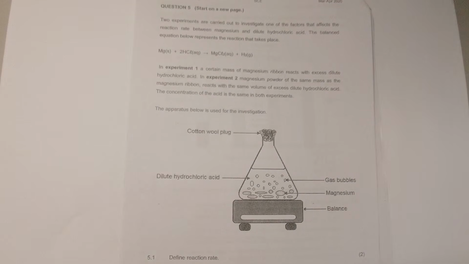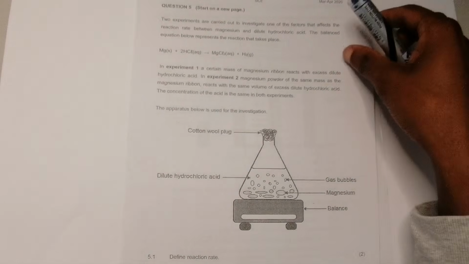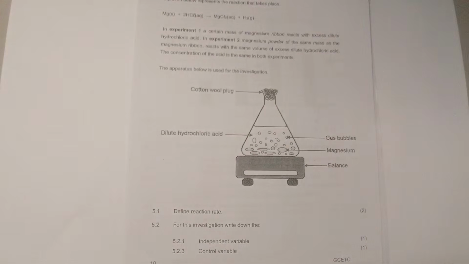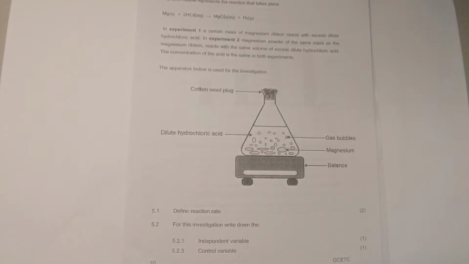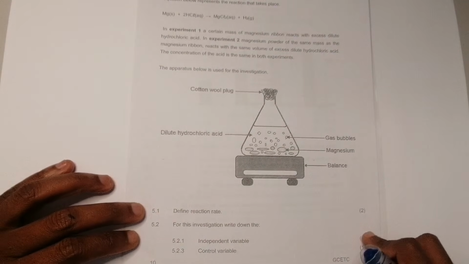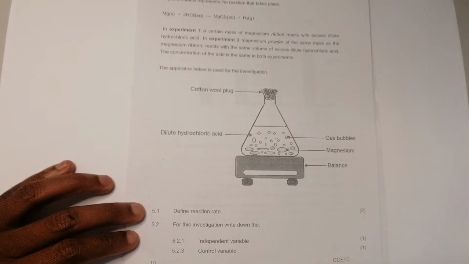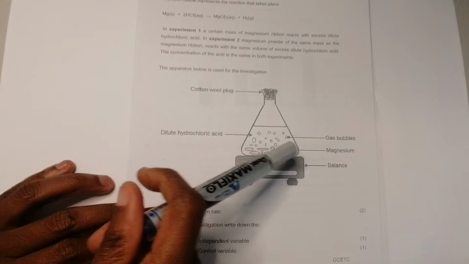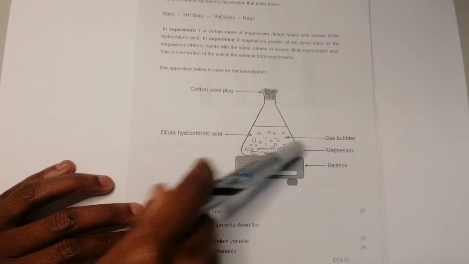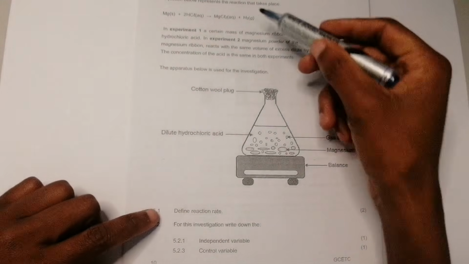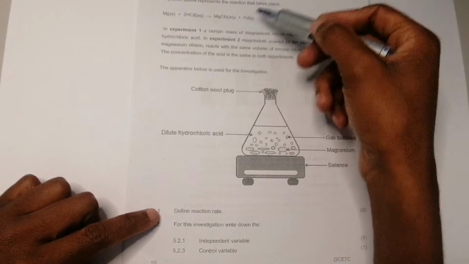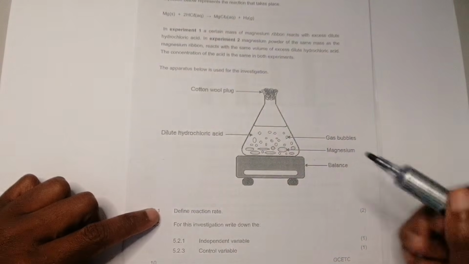They say the apparatus below is used for the investigation. So there's our apparatus. Of course, the Americans would say apparatus differently. So there it is happening there. You can see some gas bubbles forming. But why are those gas bubbles forming? It's because we are producing hydrogen gas there.